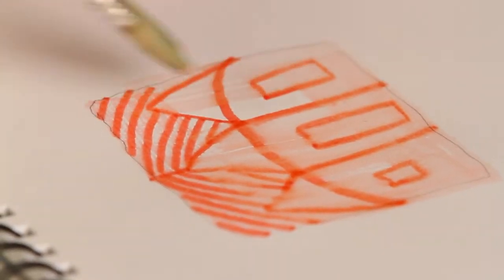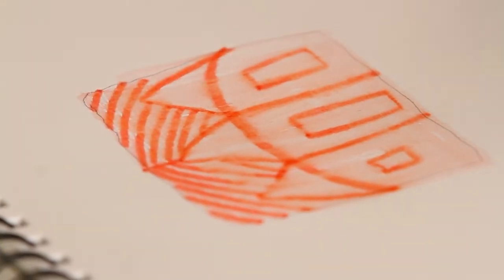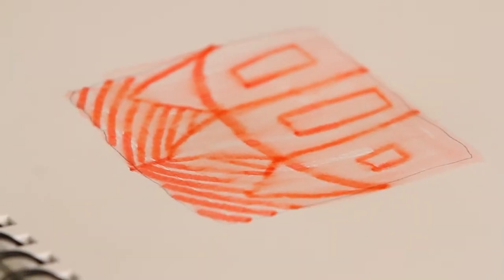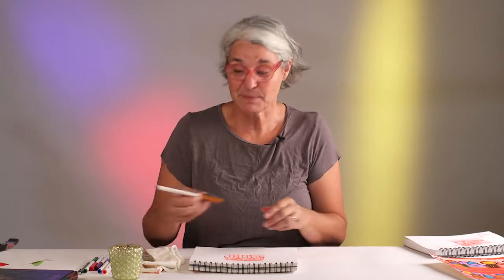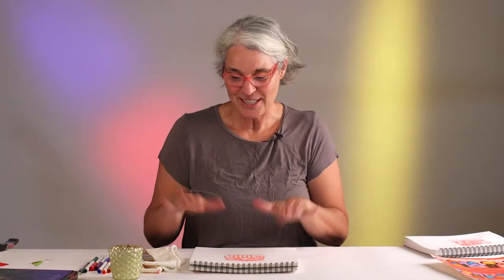I forgot to say earlier that these are water-soluble markers. That means that when you add water to them, they move, and that's exactly what we want. We want it to get all watercolory and have it look more like watercolor, which is what Hundertwasser used. And you don't have to have expensive markers at all. These are just Crayola markers that I get at the grocery store, and they're in the kids section. So you need to let this dry, and then we'll come and do the second step.